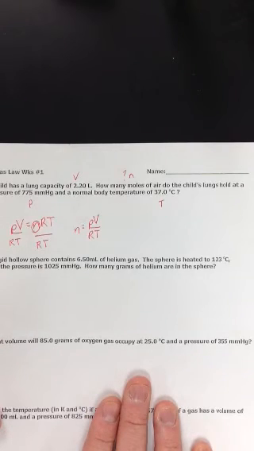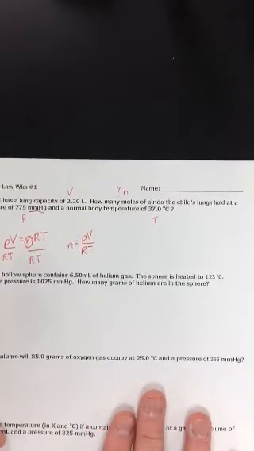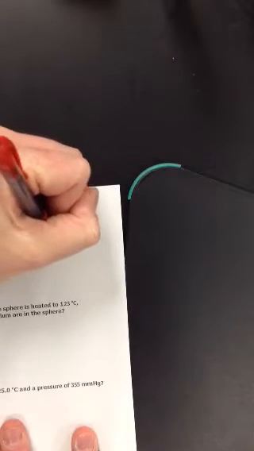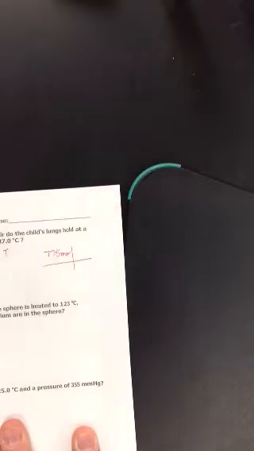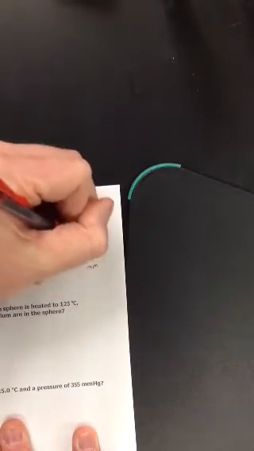Then we want to make sure that we have everything in the right units. Pressure has to be in atmospheres, and right now our pressure is in millimeters. So to get our pressure to atmospheres, we'll do a little conversion over here, 755 millimeters. We're going to go from millimeters back to atmospheres.